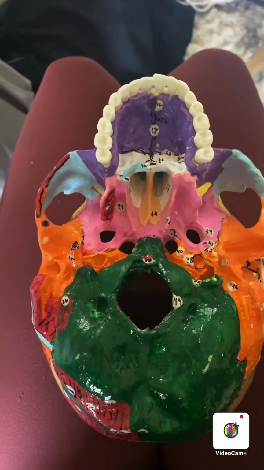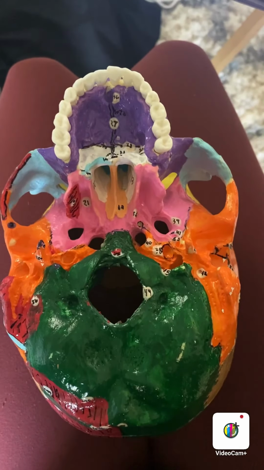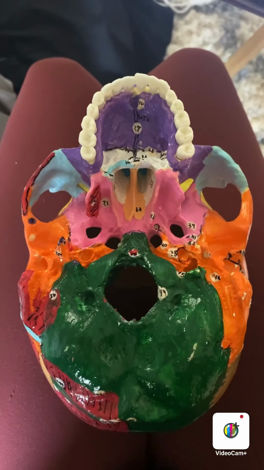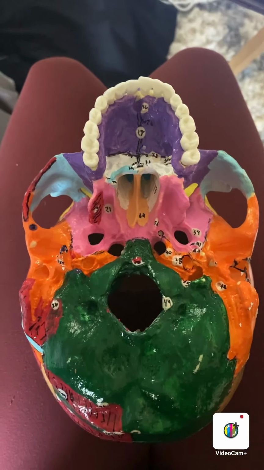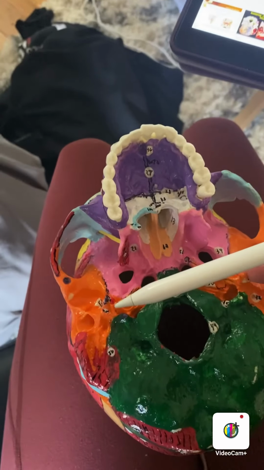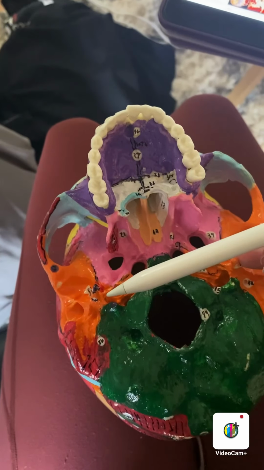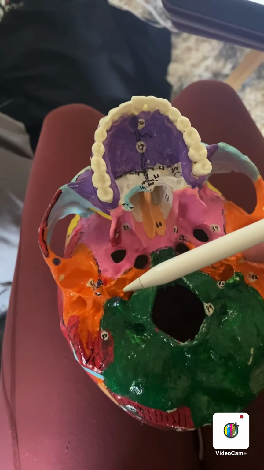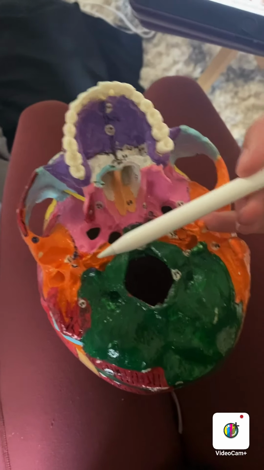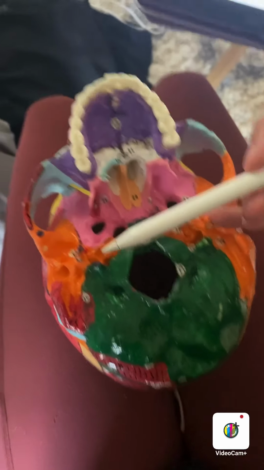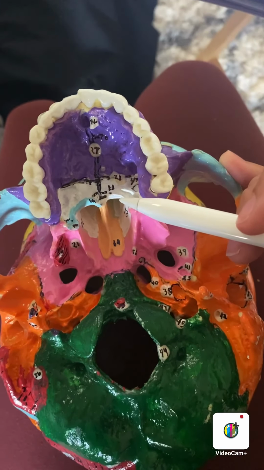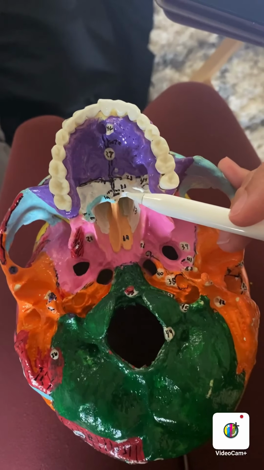not have labeled. The levator veli palatini originates on the inferior surface of the temporal bone and inserts at the median palatine raphe. The tensor veli palatini originates at the sphenoid bone and then it inserts at the sphenoid bone as well in the auditory tube area. The muscle of the uvula originates at the posterior nasal spine and then it inserts on the uvula.